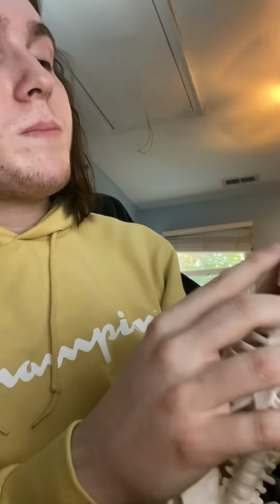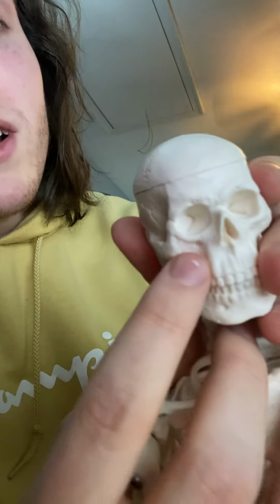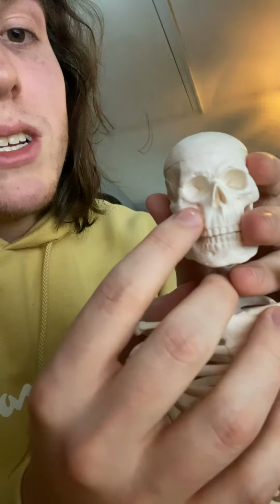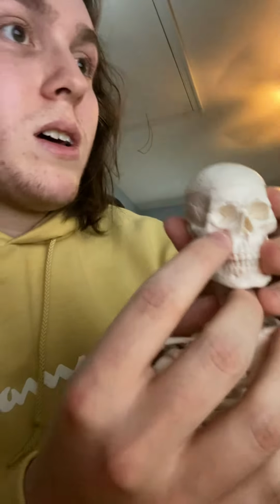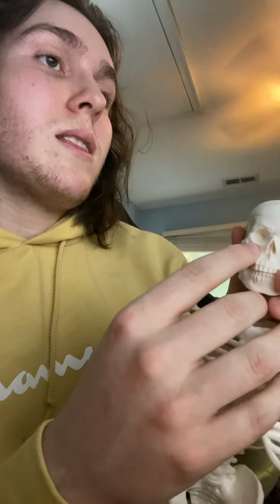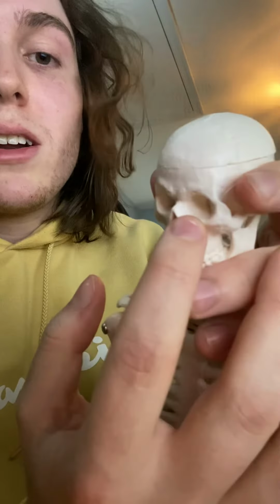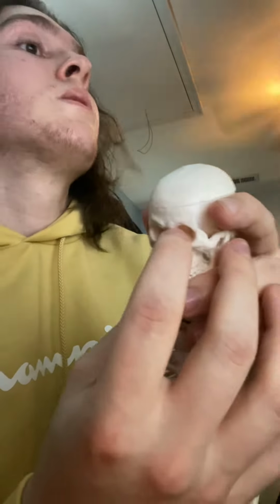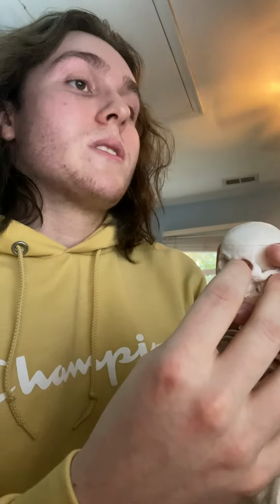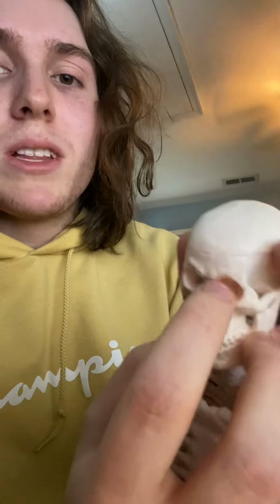Infraorbital foramen is the small hole there, just on the inside of the cheek. Lacrimal bone is the tear duct on the inside of the eye there, right there. Nasolacrimal bone is also there, I believe. I couldn't find a difference, but I need to look that up. But I'm pretty sure they're the same thing. I'm not positive. I'm probably not, but okay.